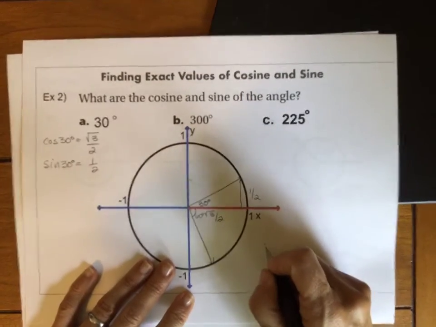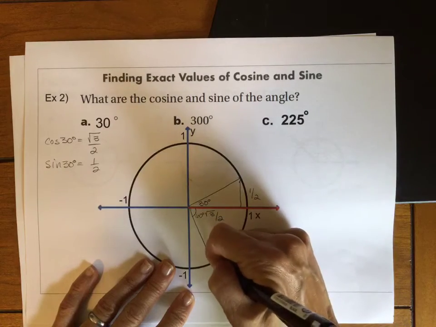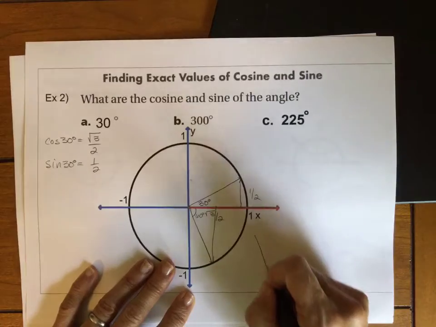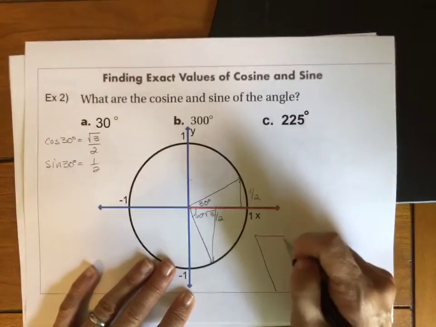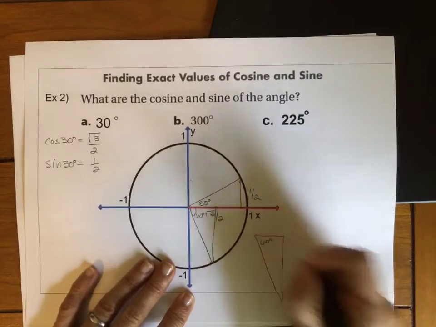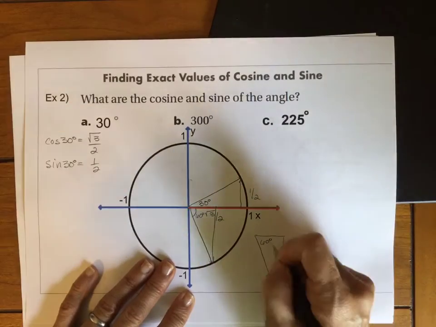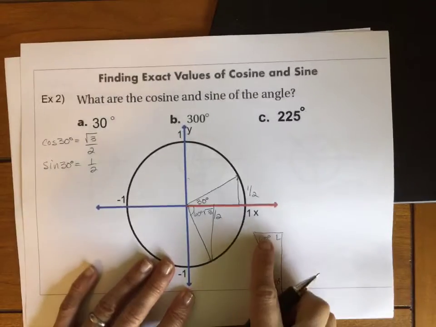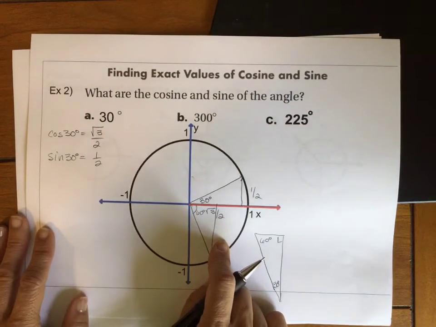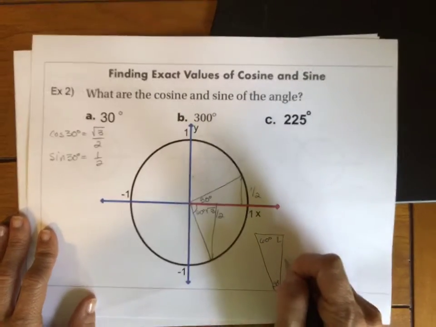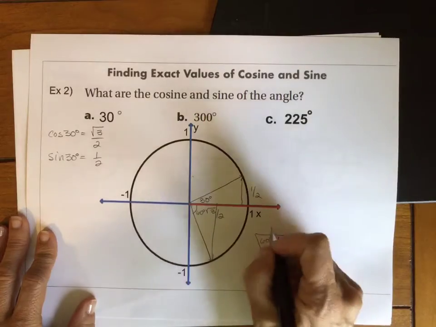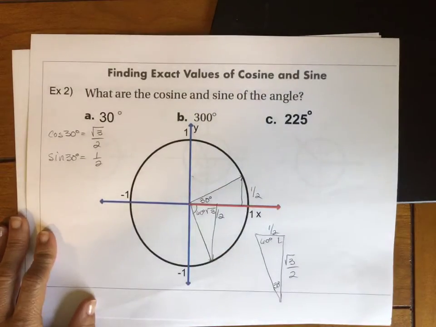So let's pull that one out here. Well, let me draw my triangle in. So here's that triangle out here. Here's 60. Now here's 30 over here, and this is my 90. So we can see that the long side for this triangle is my y value, and on 30, 60, 90, that's √3/2. And my short side is my x value.